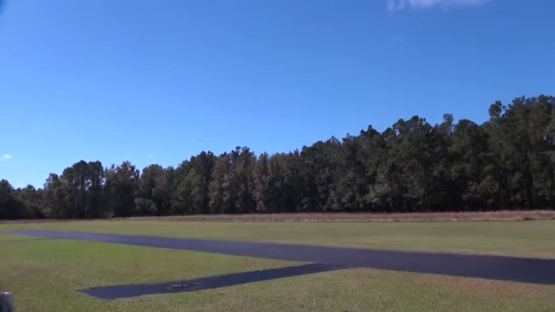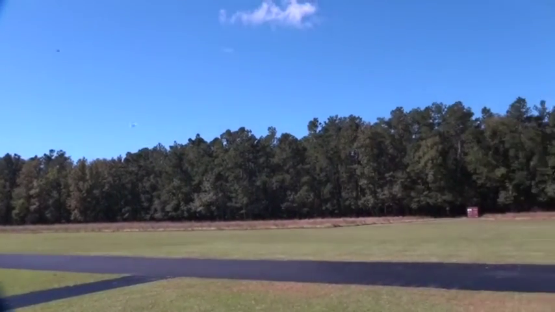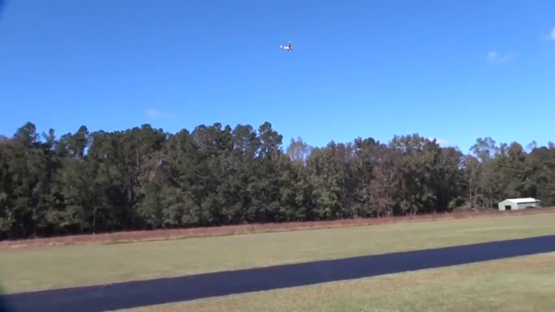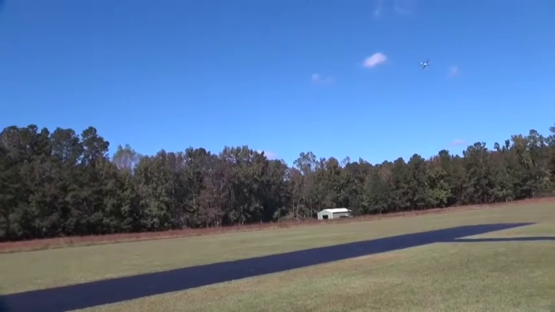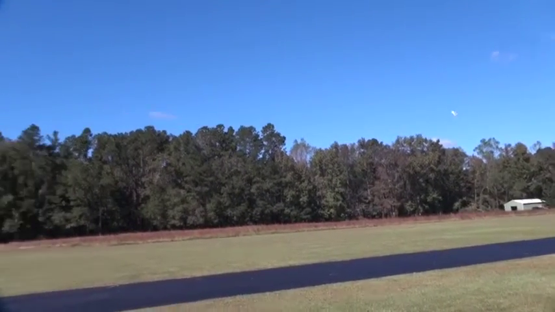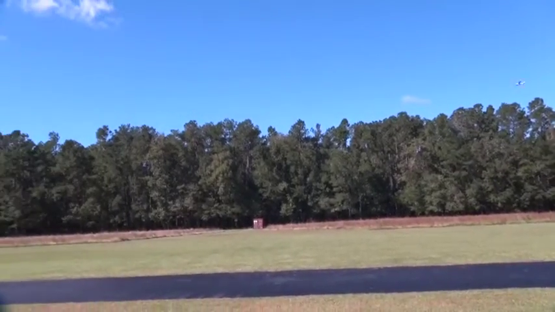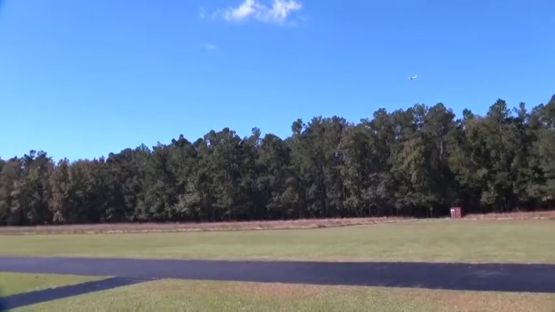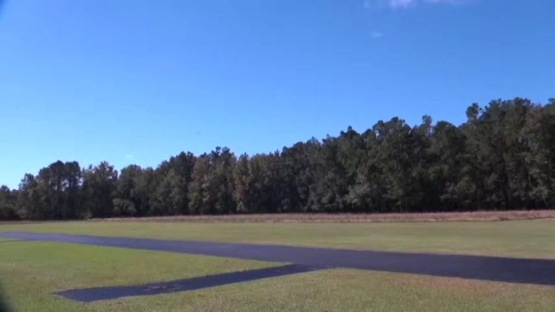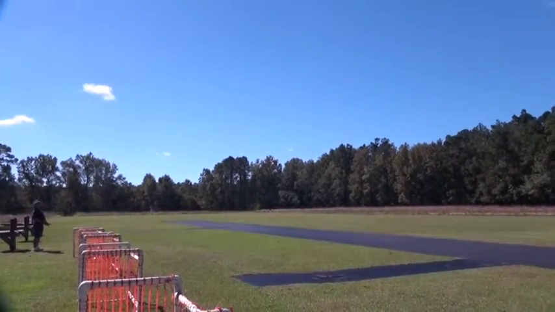Okay, we got a bit of a wind change. I noticed that. It's coming out of the north now, isn't it? It is. All right. I'm going to land south to north. All right, I'm good. I'm up higher. So the other pilot's... I'm turning my pattern now. Okay. I'm going to land on the grass.